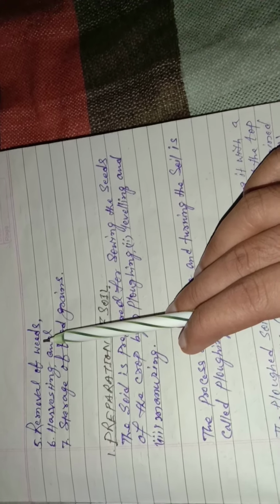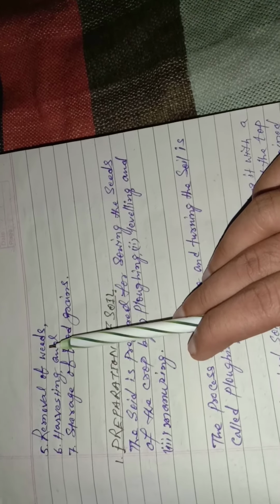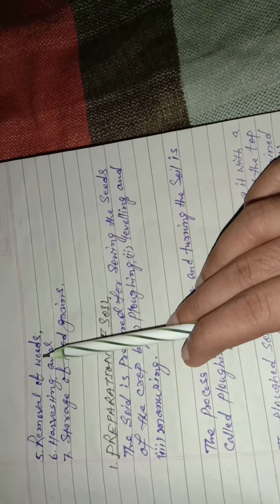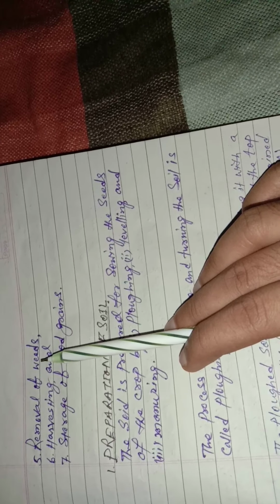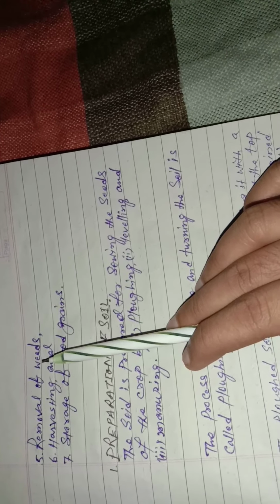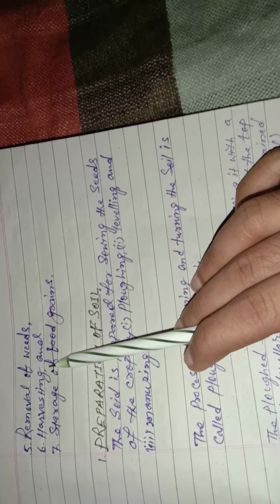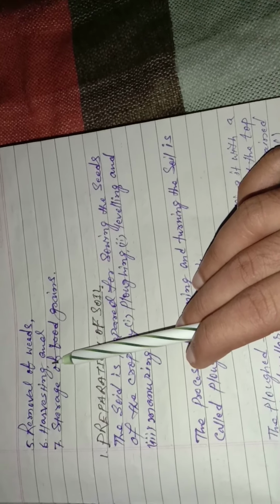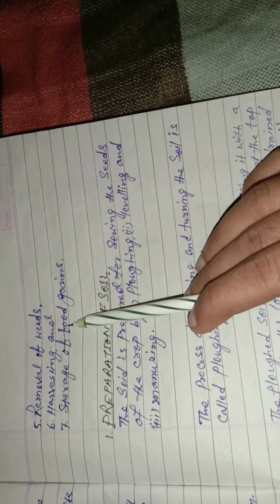The method of removing these unwanted plants, the weeds, is necessary, because if we don't remove them, ultimately our crop or our agriculture will not be properly utilized. Next is harvesting. By harvesting we basically mean to chop off the grains. Next is storage of food grains.